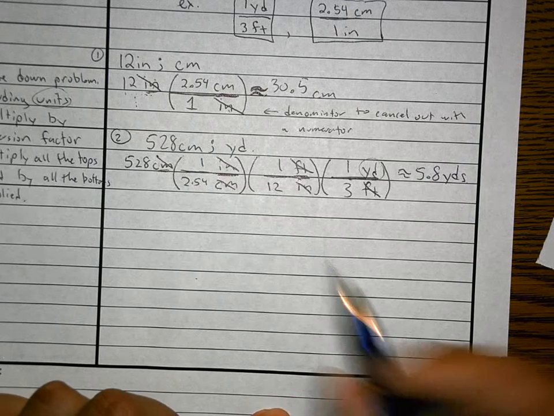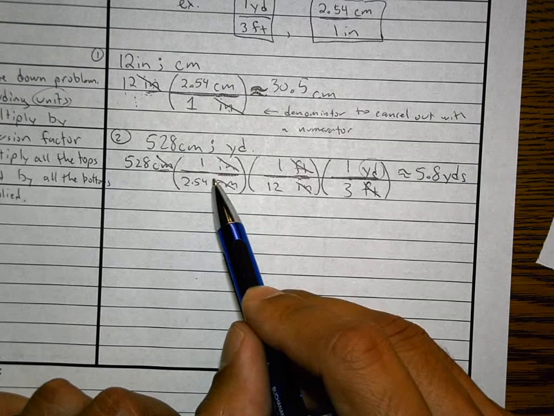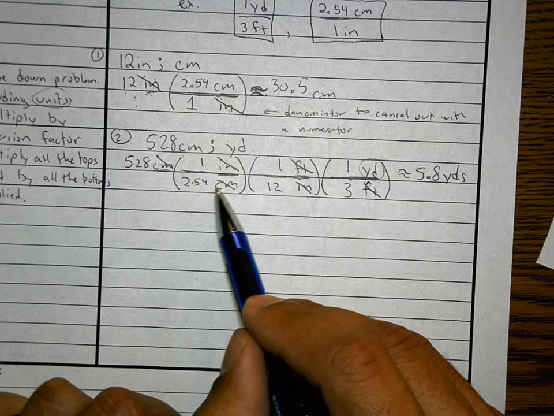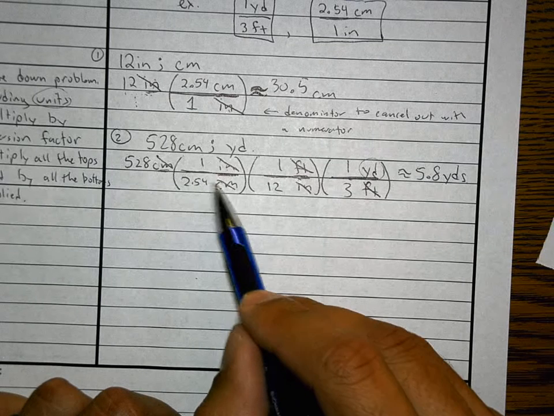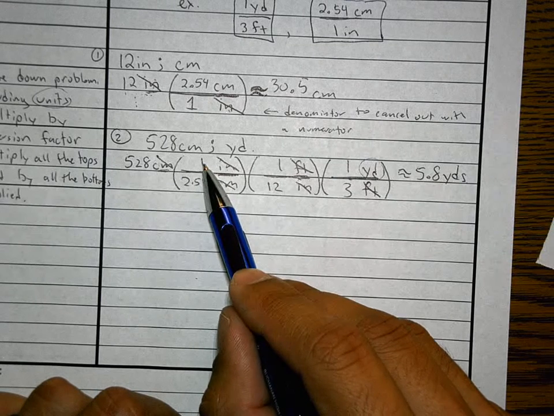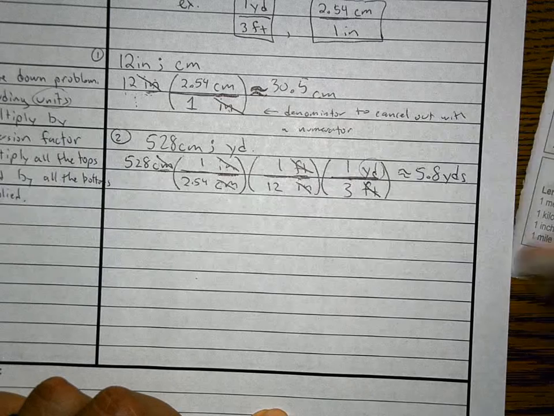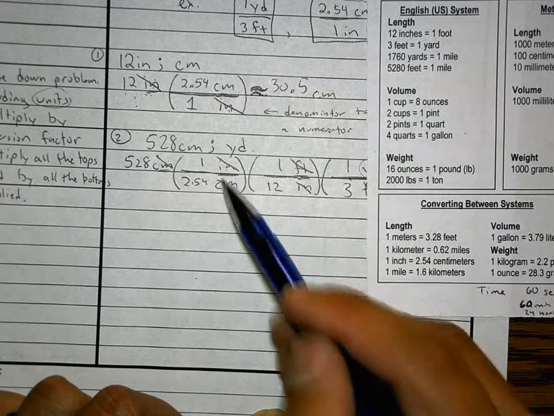Question. Why couldn't you just write 36 inches on the top and do 36 over 2.54? 36 where? On inches? Here? Yeah. Because there's only 2.54 centimeters in every single inch. That's what this says. They have to be equal to each other to fit in here.